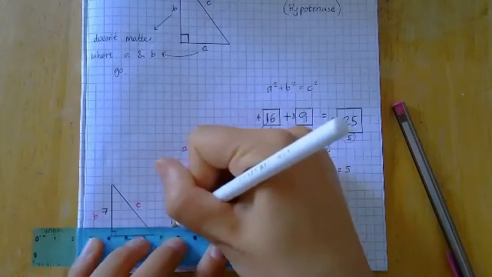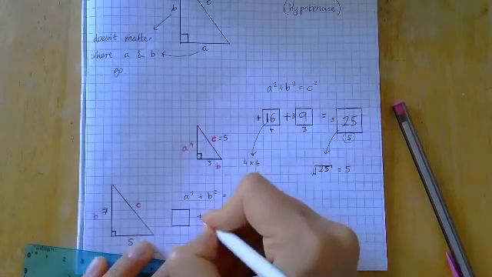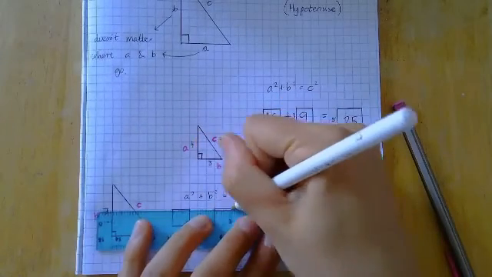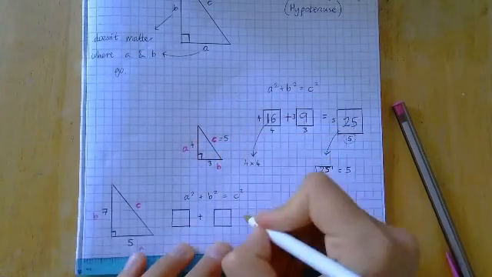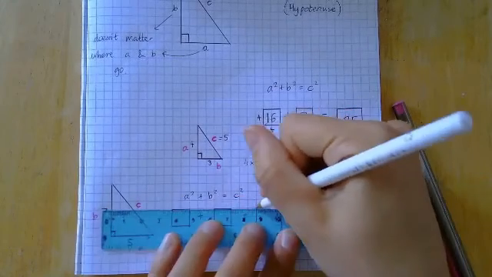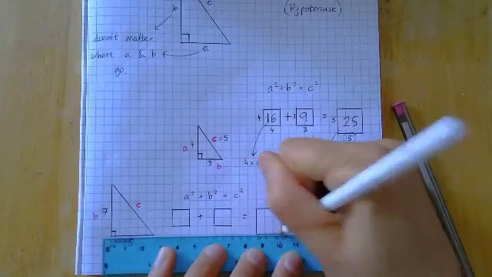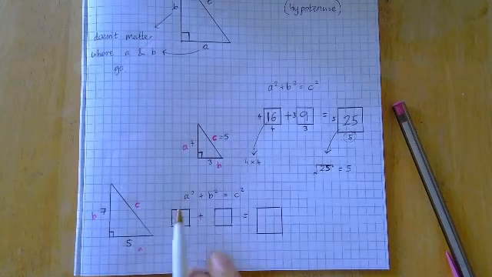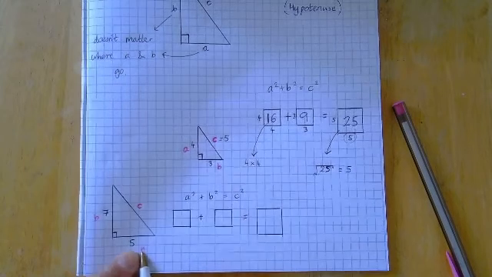And now let's draw our squares underneath. It doesn't matter how big these squares are, these are just to help us to be able to do the work. Plus, and then I need a square for B. I think it's worth doing the C square a little bit bigger, just to remind you that C is the big length, C is the hypotenuse, like that.